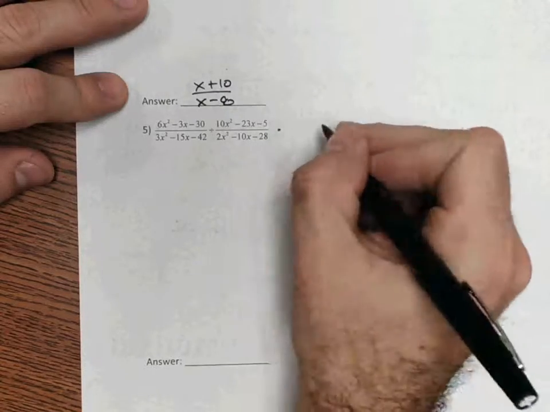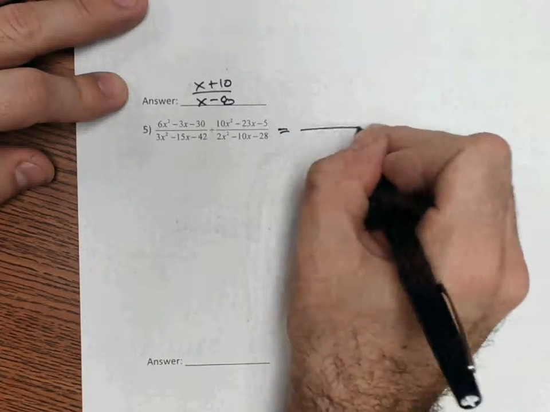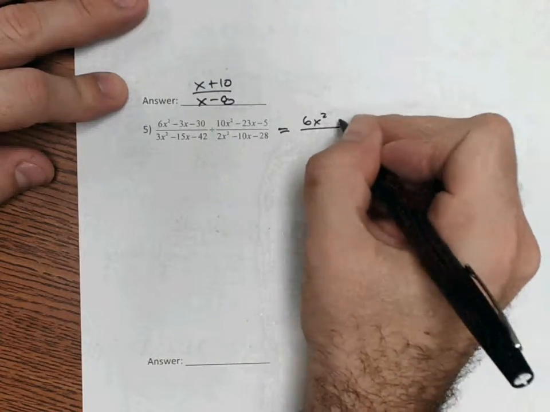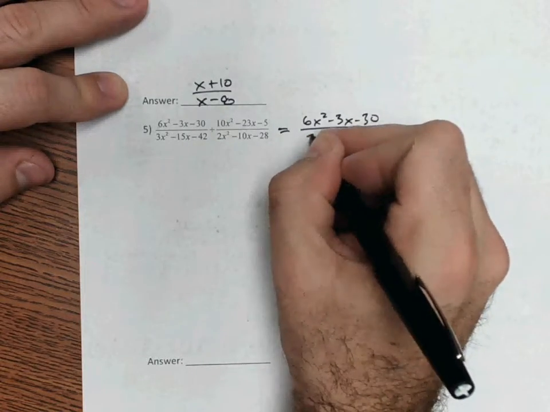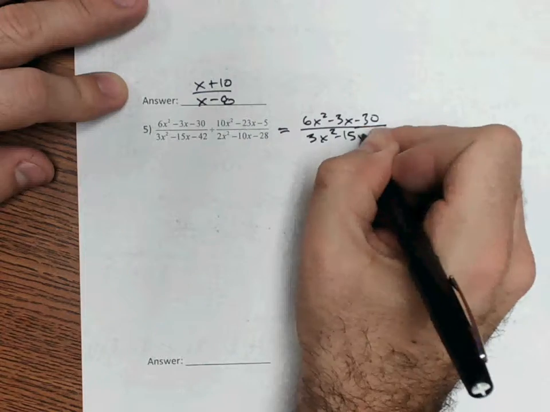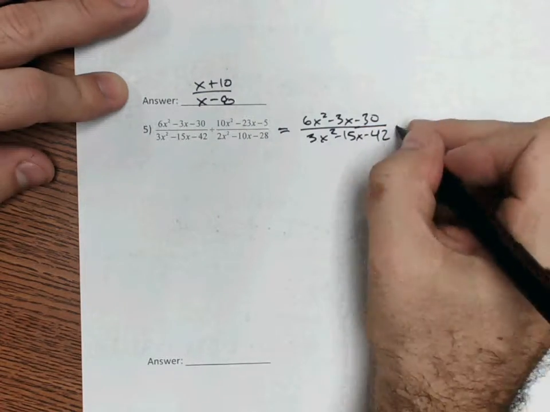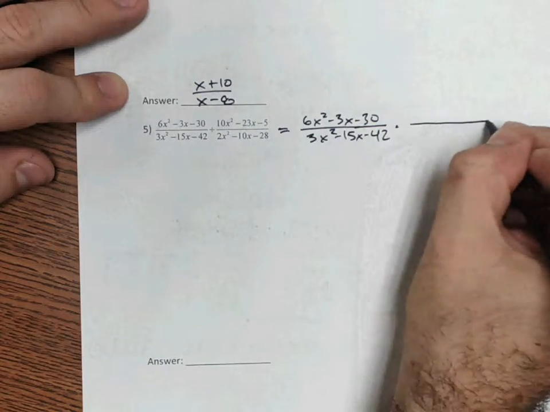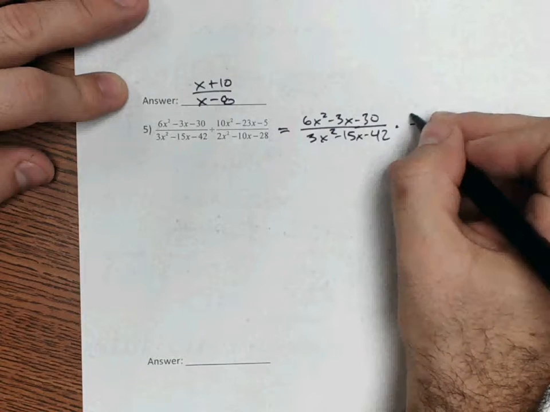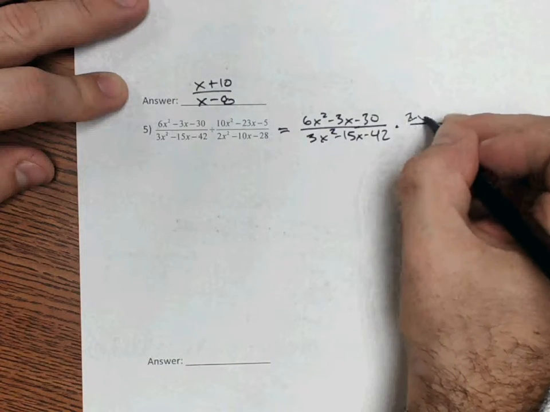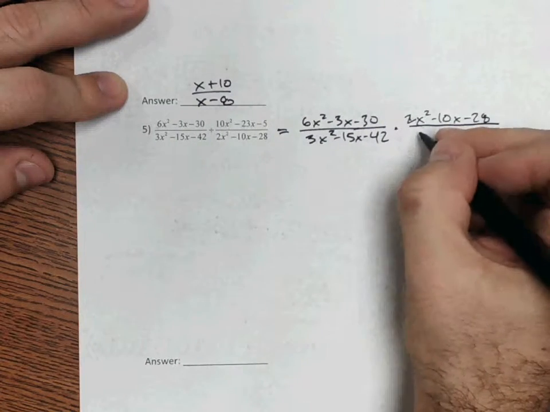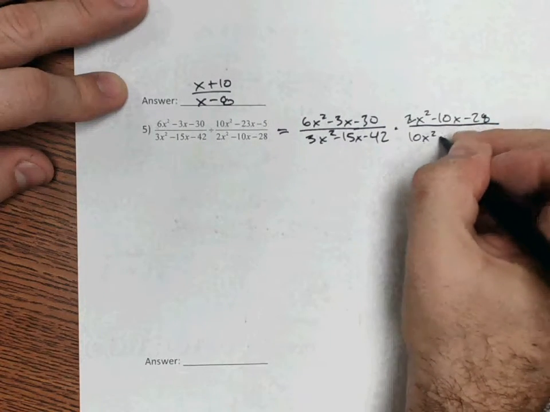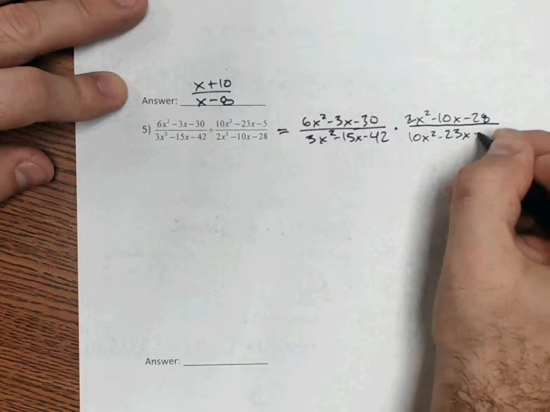So let's go ahead and do the thing. We're going to keep. We're going to change, and then we are going to flip. 10x squared minus 23x minus 5.